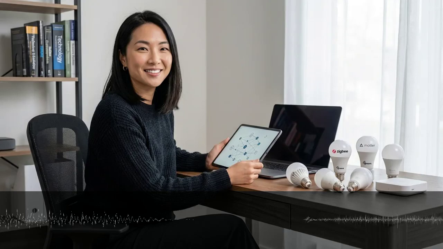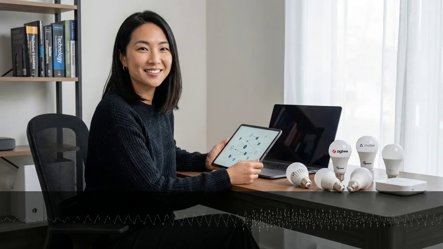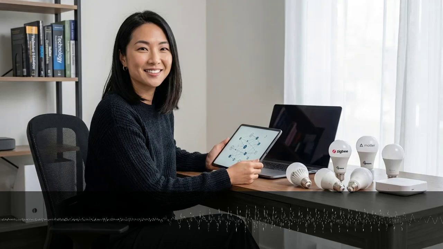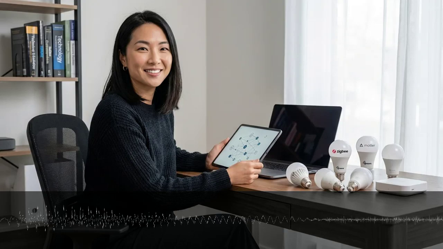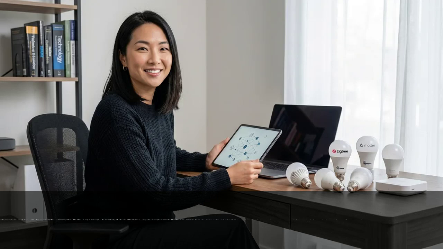Like Zigbee, Z-Wave operates locally when internet fails, but hub failure halts the network. Battery-powered Z-Wave devices, sensors, switches, add complexity. They sleep to conserve power and only wake periodically, introducing latency measured in seconds rather than milliseconds.